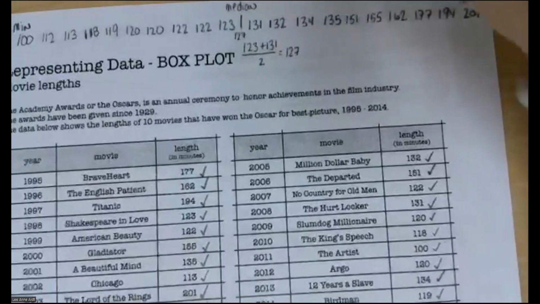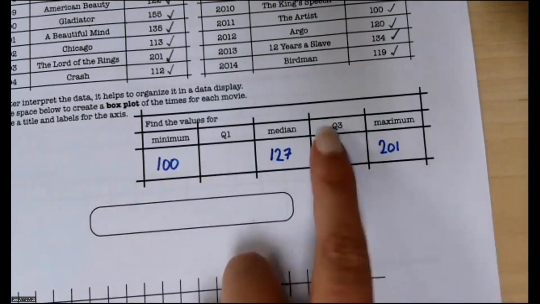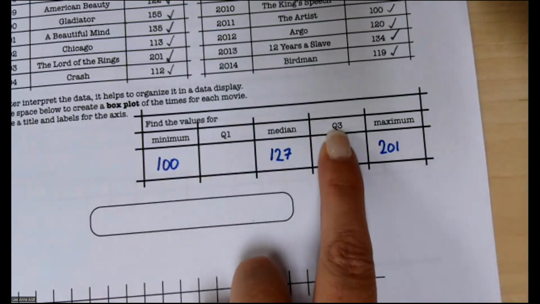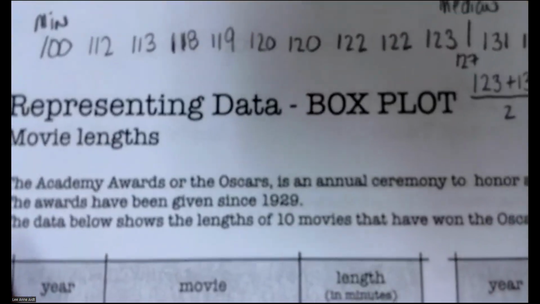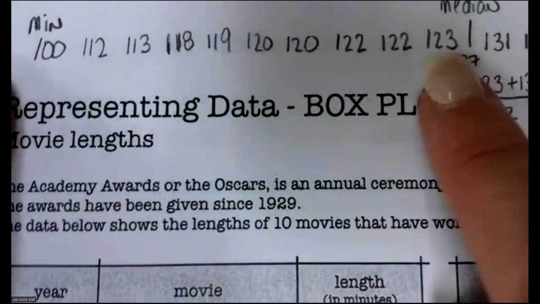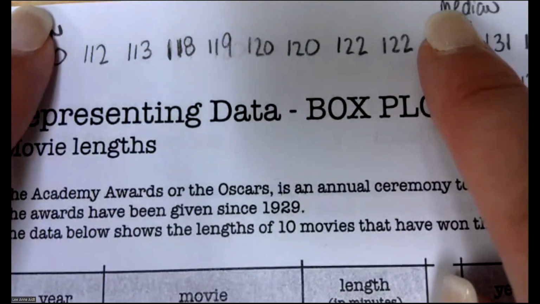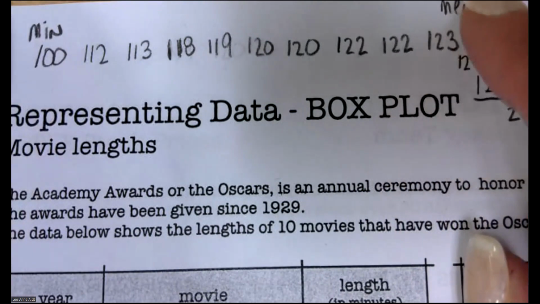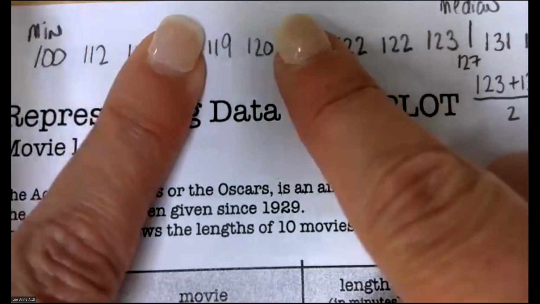Quartiles. So this symbol right here is quartile 1. And this symbol here is quartile 3. Okay, what you do is you ignore the median. This is the most important thing about the quartiles. You ignore the median. If the median is in the list of numbers, you still ignore it. Completely ignoring the median. Okay, now we count in.